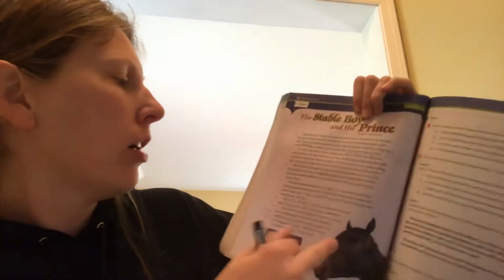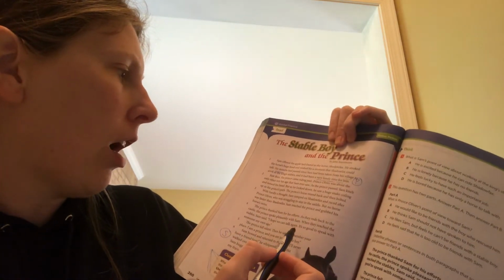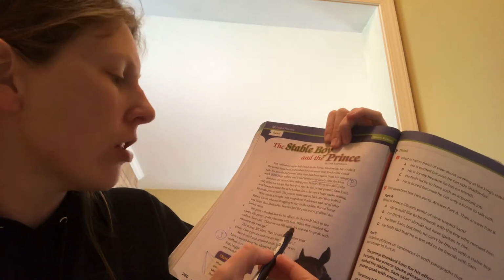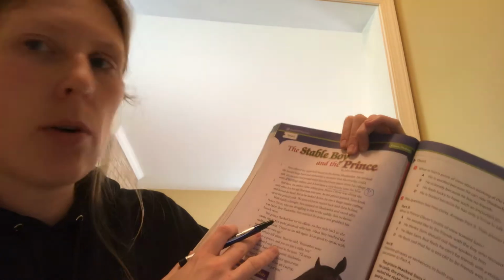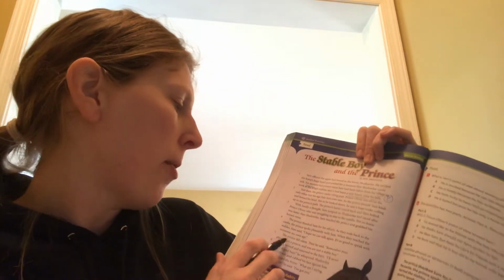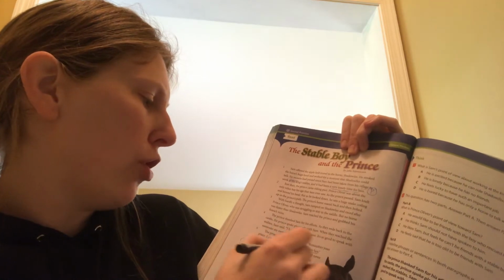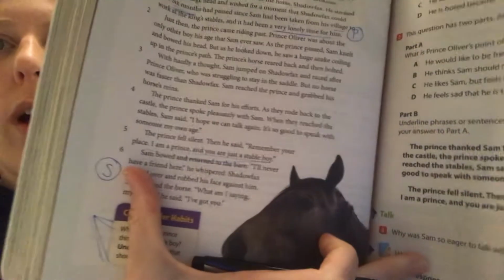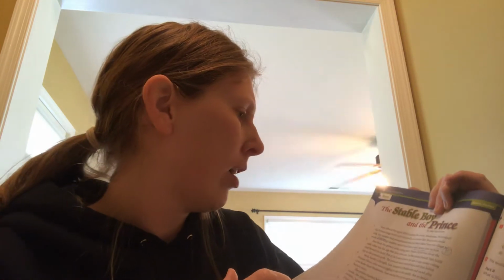I remember that we first started hearing about the stable boy towards the beginning of the text, but then also in paragraph 4, Stable Boy tells him, it's so good to speak with someone my own age. And then the prince responds. The prince fell silent. Then he said, remember your place. I am a prince and you are just a stable boy. So he's almost talking down to him and tells him to remember his place.